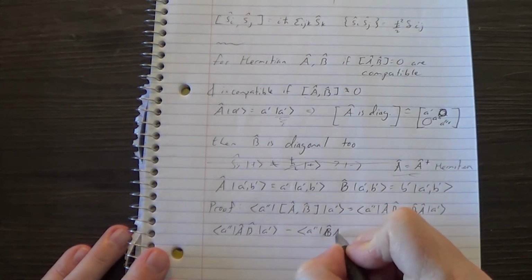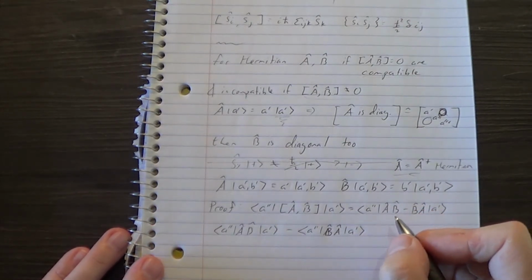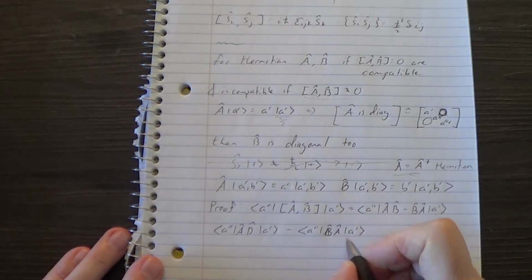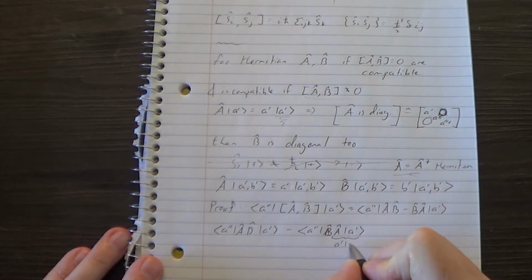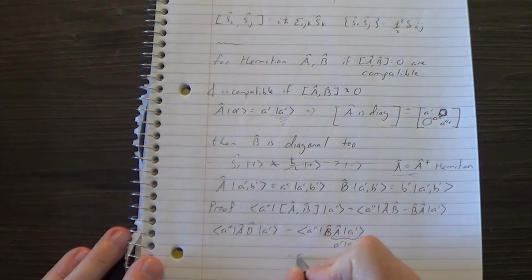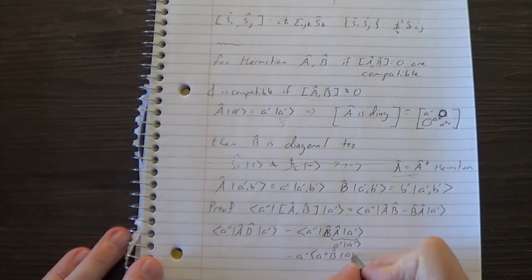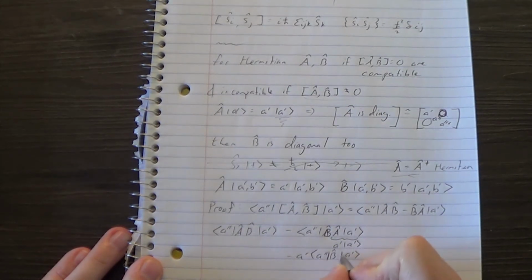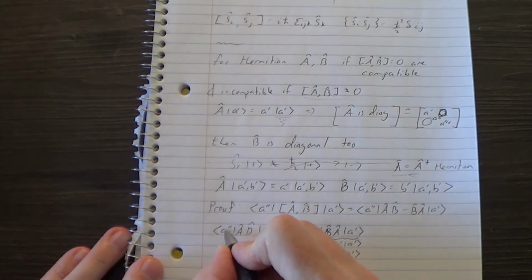Oops. Almost wrote A, I should have written a B. There we go. Saved myself at the last moment there. Okay. Now I see I have A operating on the A ket. So I know that I can do this. A prime is a number, and the A ket is still just the A ket. So that's just a number, so it can come out front. And so what I'm left with is this: A double prime B A prime, oops, I forgot my little symbol there. There we go. Okay. So, hopefully, this is stupid easy. But now I've got a bit of a problem here.